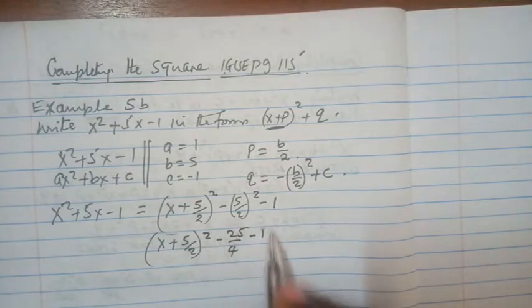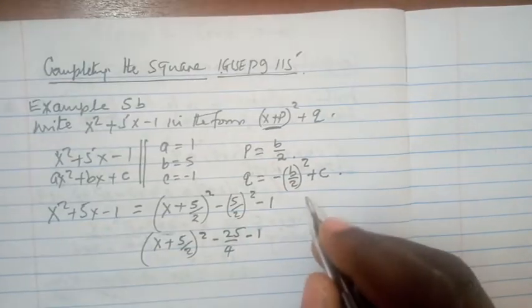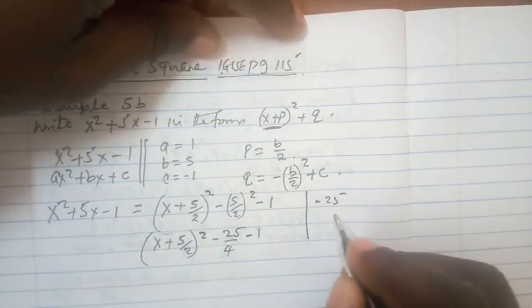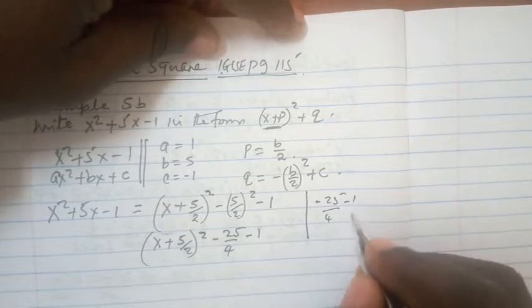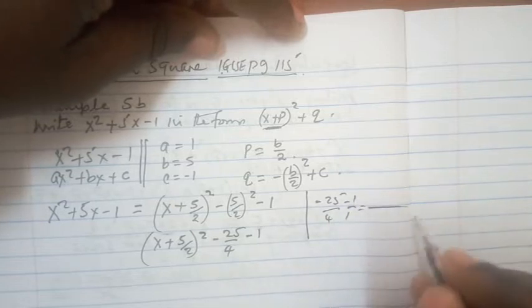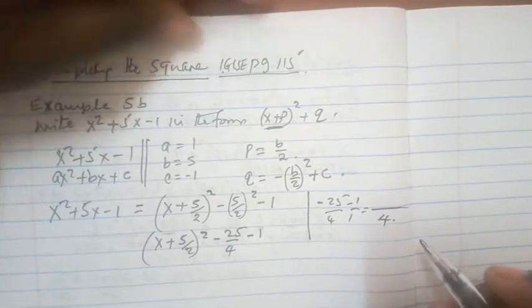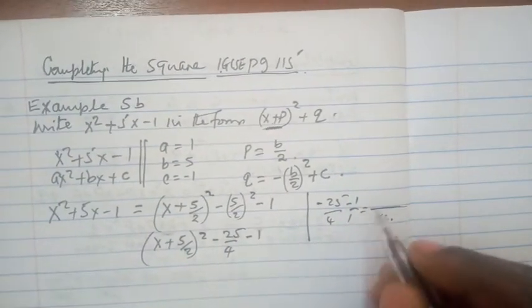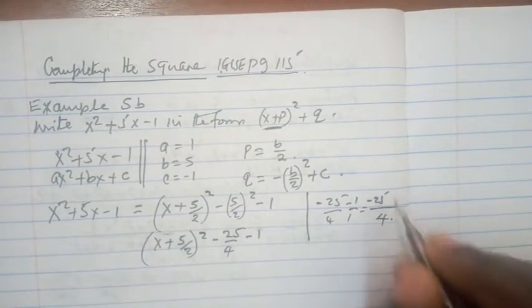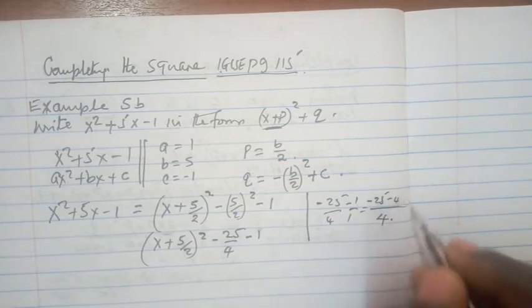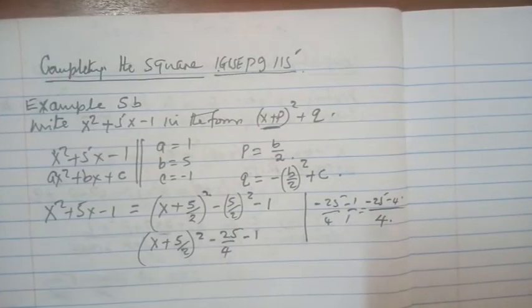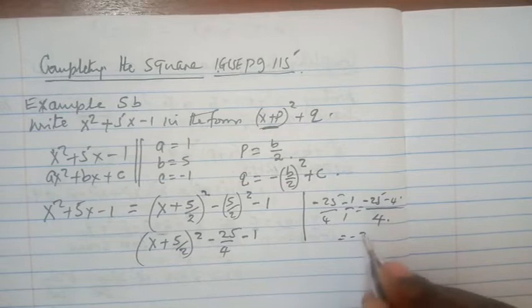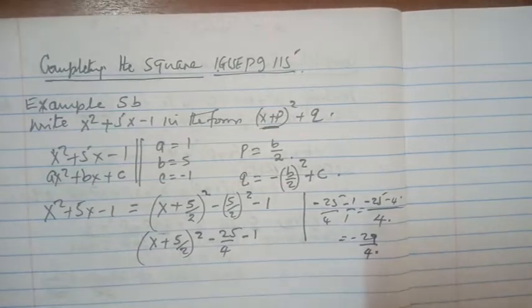If we combine these two negatives, we have minus 25 over 4 minus 1 over 1. The LCM becomes 4, and we have minus 25 there and minus 4 there. So eventually you have minus 29 over 4.